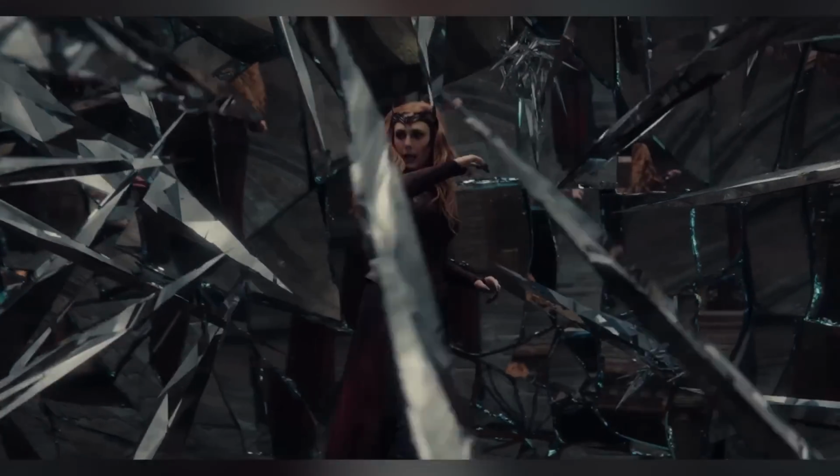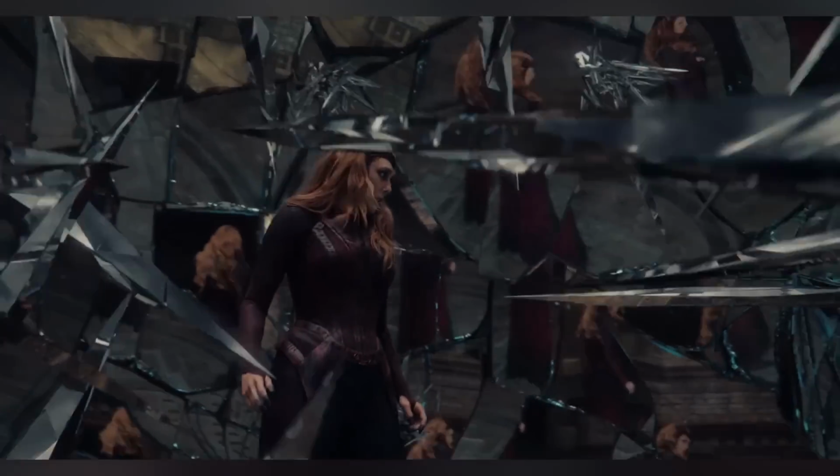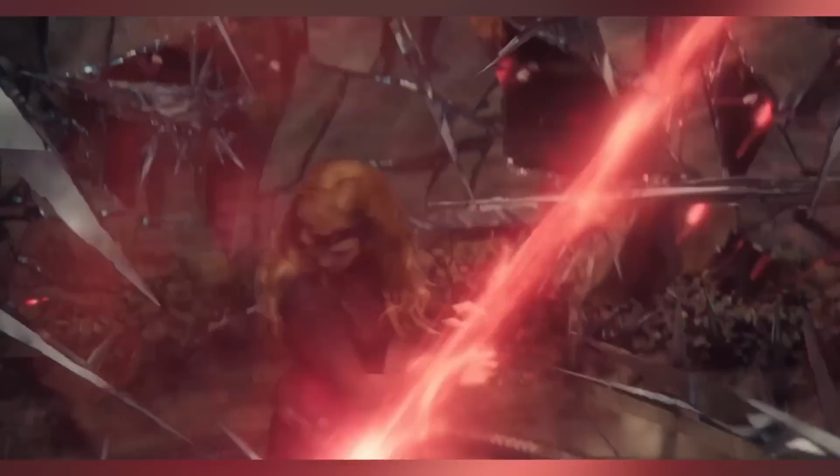When Wanda fires the Hex Bolt, the mirror shatters and creates these shards that were generated in Houdini.